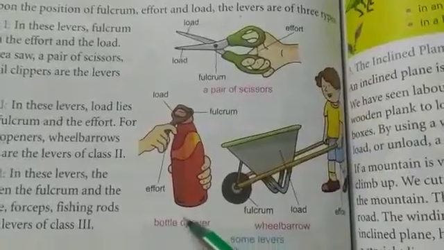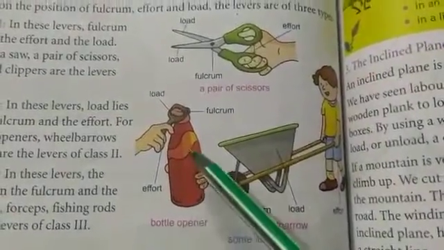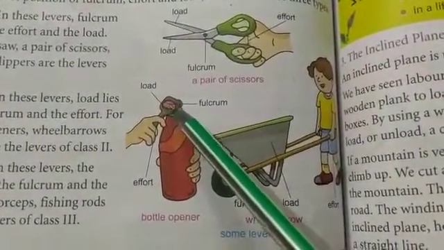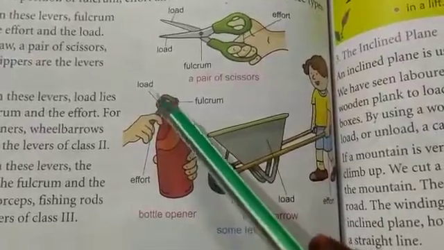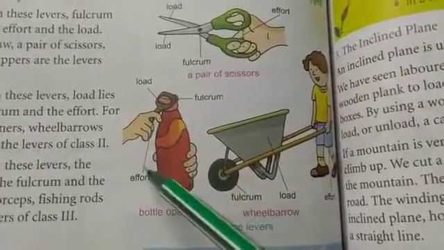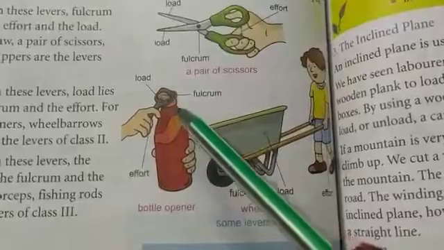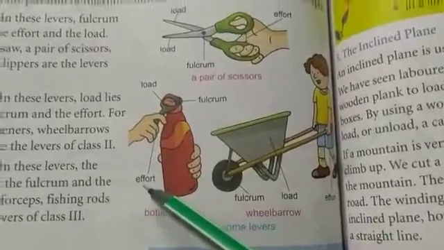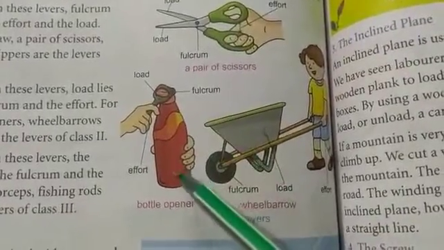Similarly, this is a bottle opener, lever of class 2. So here the fulcrum is this one, the load is this one and the effort is here. So here we can say that the load lies between the fulcrum and the effort. So this is our lever of class 2.